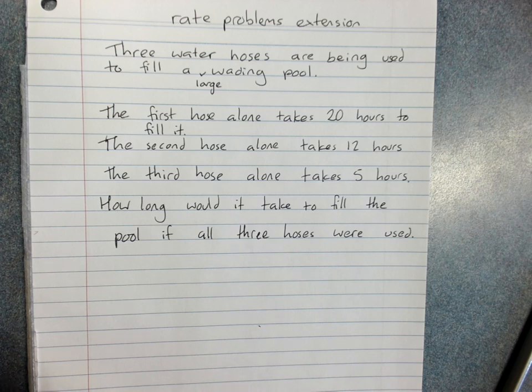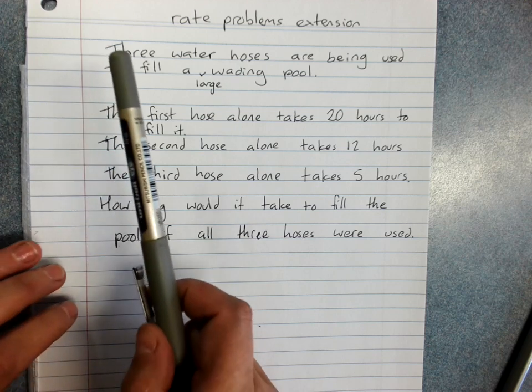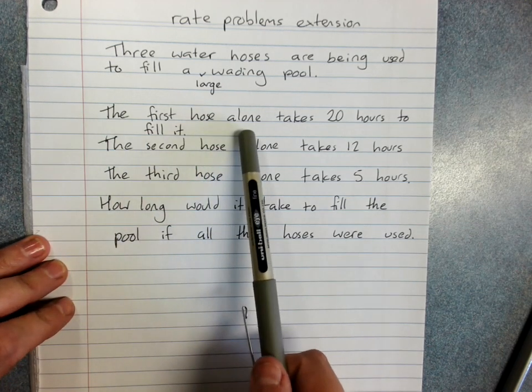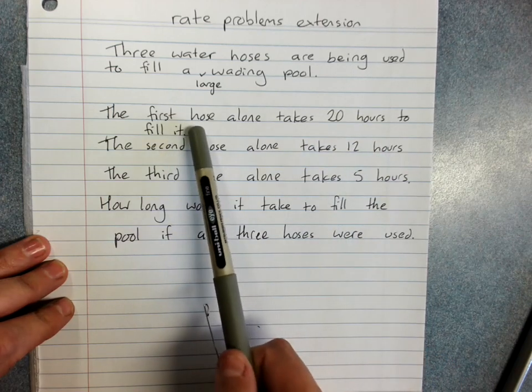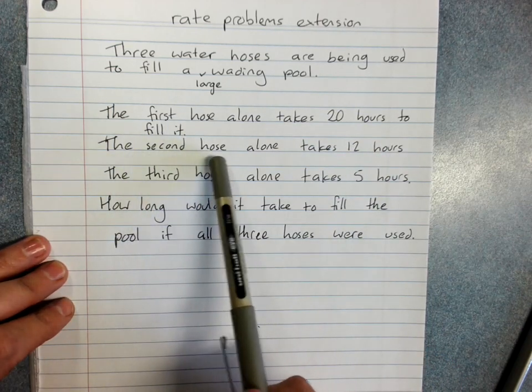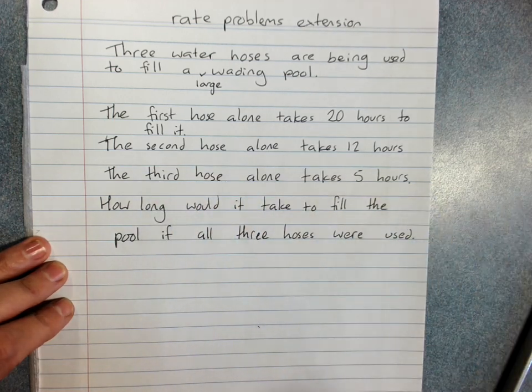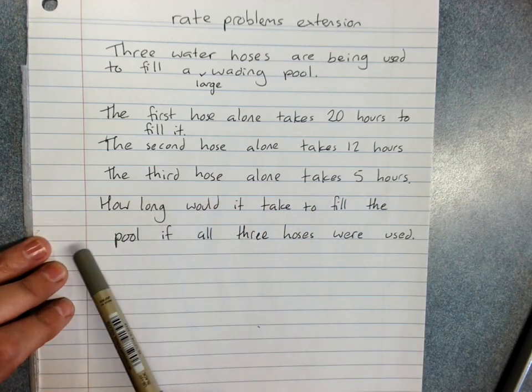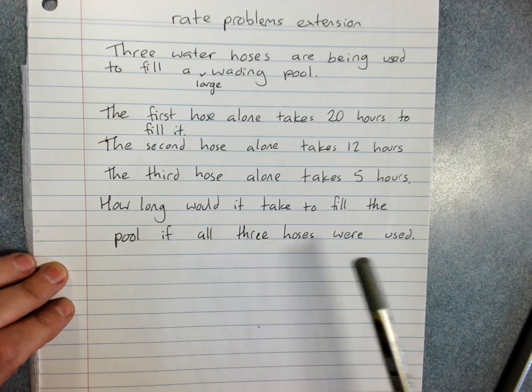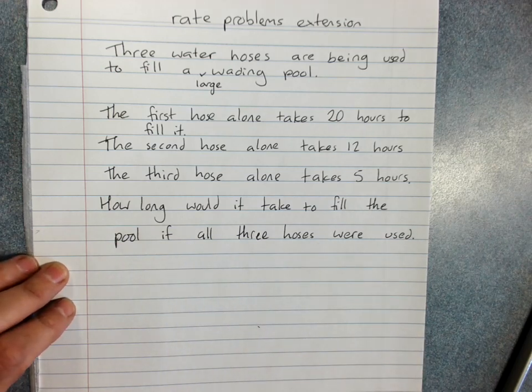So 3 water hoses are being used to fill quite a large wading pool. The first hose on its own would take 20 hours to fill the pool. The second hose on its own would take 12 hours. The third hose on its own would take 5 hours. If we used all 3 from separate taps, how long would it take to fill the pool?